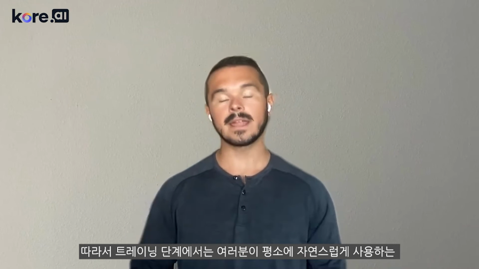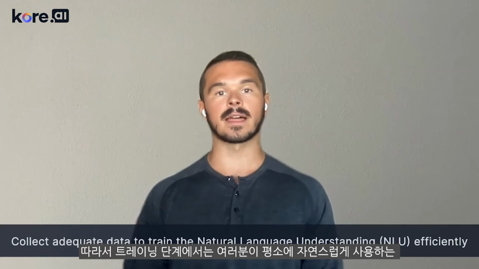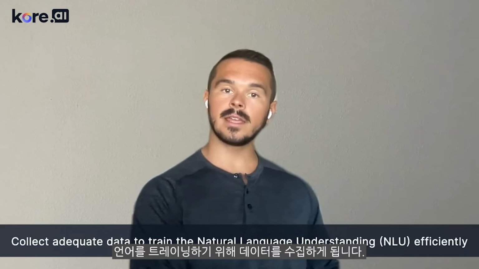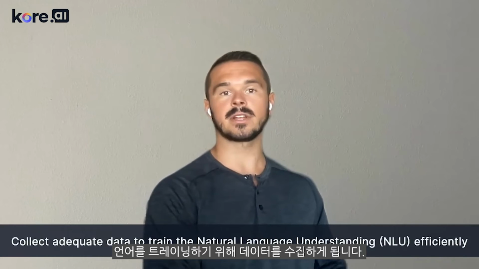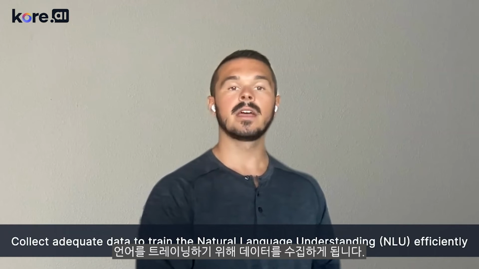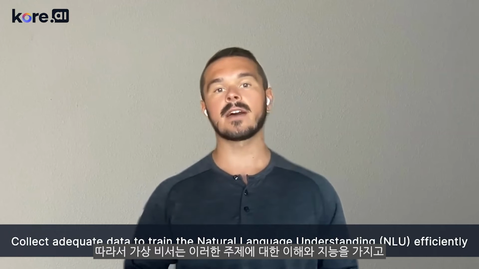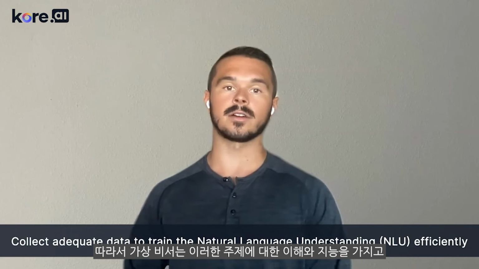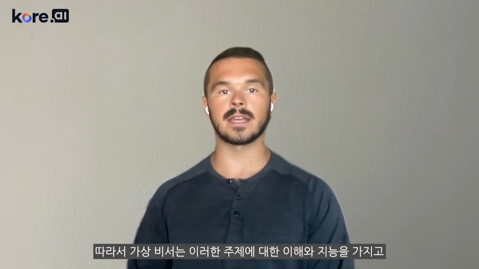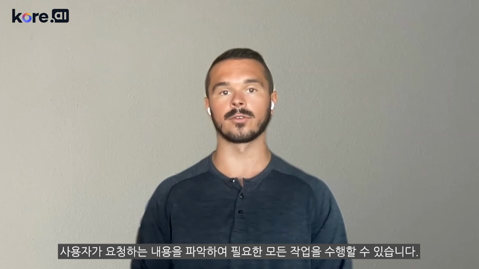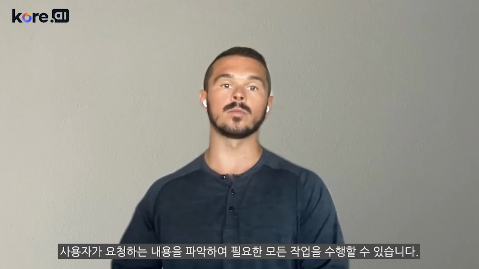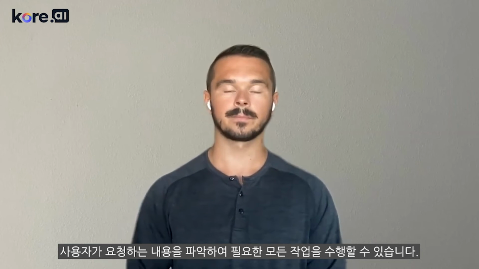So in the training phase, you're going to be collecting data to train your natural language understanding, so that it can have understanding and intelligence around those topics and understand what your users are asking for, so it can then execute whatever action is required.